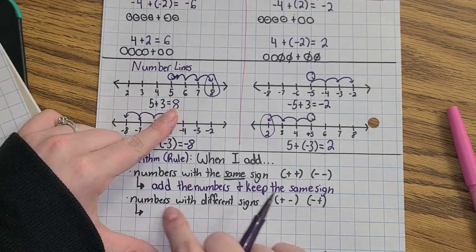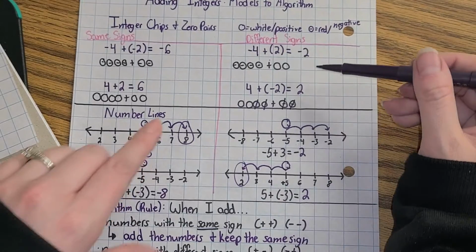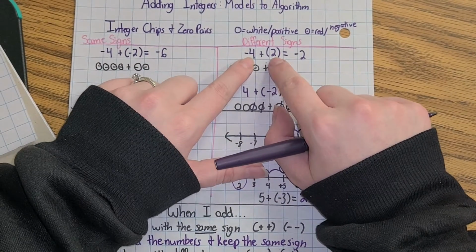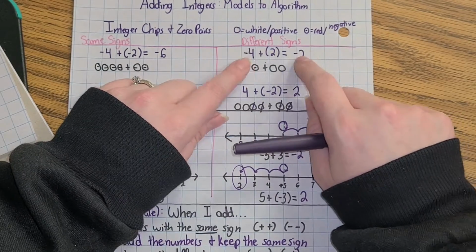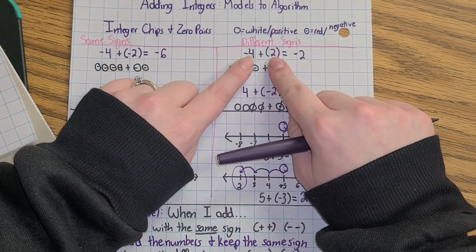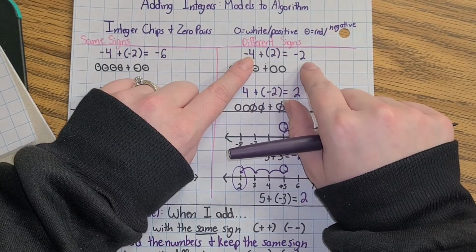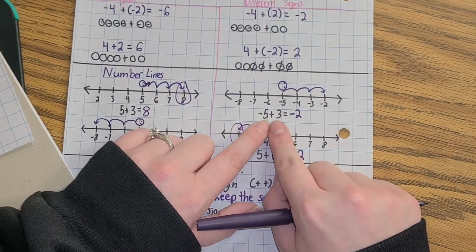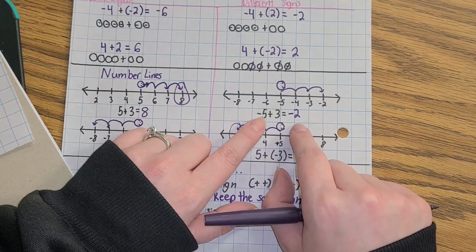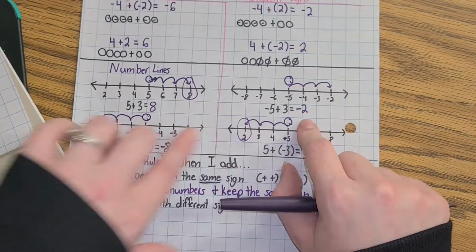Okay, numbers with different signs. Let's see. 4 plus 2 is 6, but I got 2. Normally, to get 2 out of these numbers, what would you have to do with 4 and 2? You'd have to subtract them. Same thing. What would you have to do with 5 and 3 normally to get a 2? You'd have to subtract them.